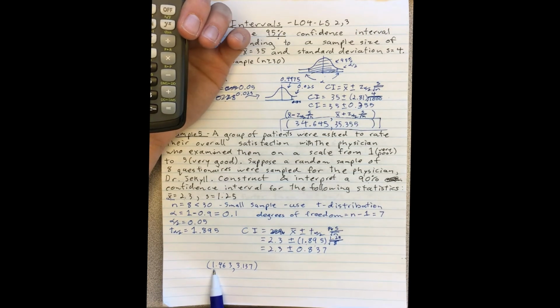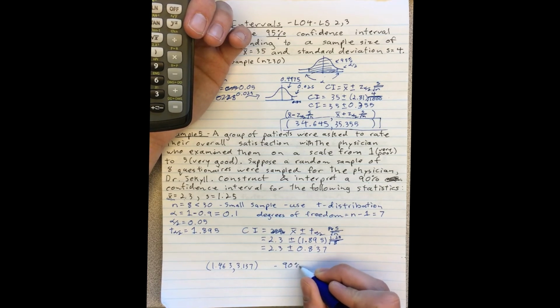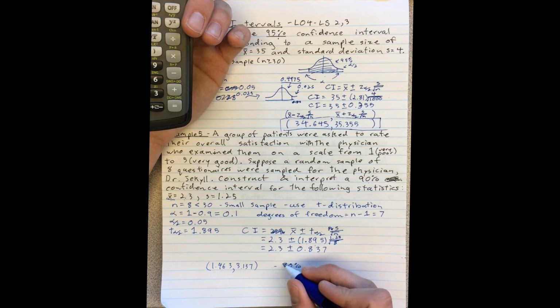So what this confidence interval says is that there is a 90%, how can I word this here?